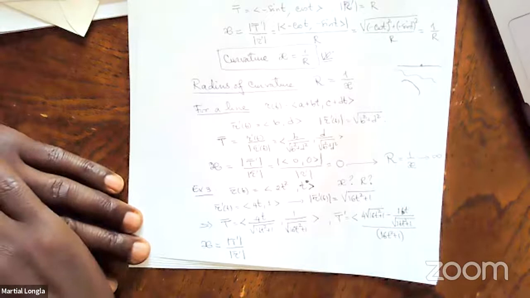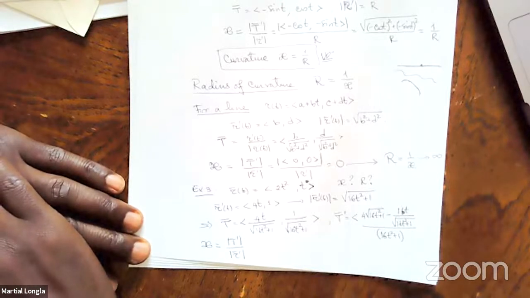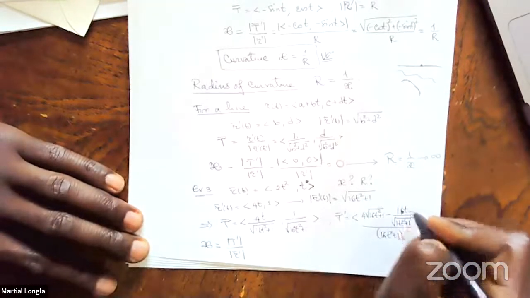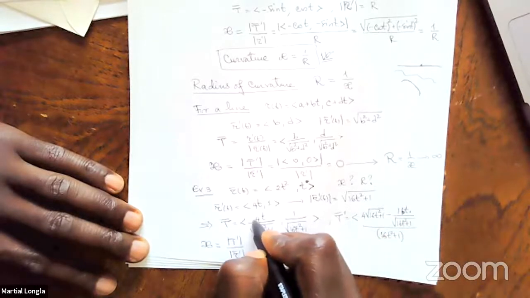See? Just for that first one, times the 4t.